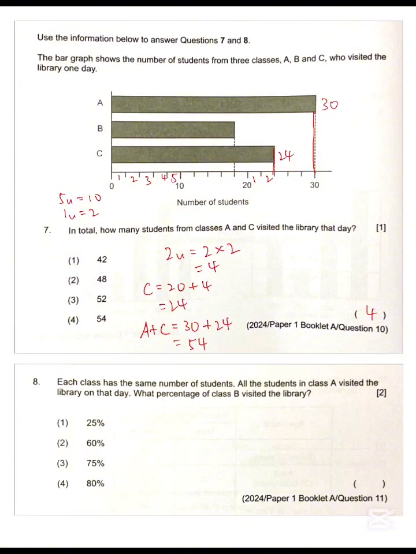Okay, so for question 8. Now each class has the same number of students. So all the students in class A visited the library on that day. So what percentage of class B visited the library? Okay, so all the students in class A visited the library on that day, right? Meaning that class A has 30 students. Alright, so A has 30 students.